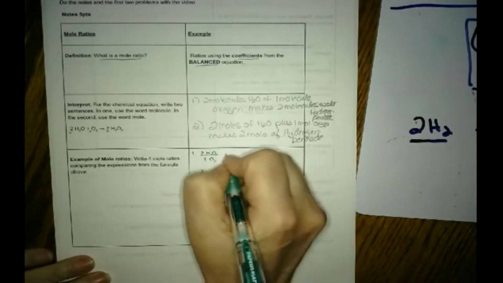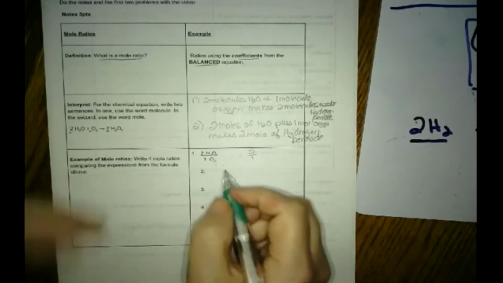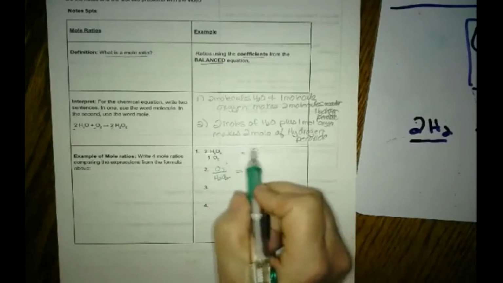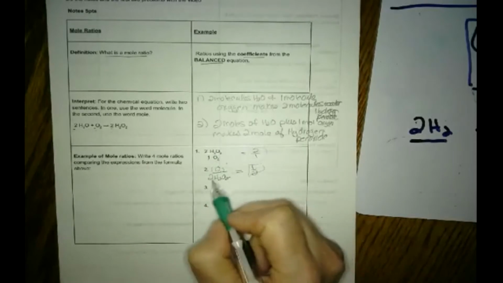Hydrogen peroxide to oxygen, that's a 2 to 1 mole ratio. Okay, I put 2 to 1 there, or you could write it equals a 2 to 1 mole ratio there. Okay, so this mole ratio could be anything we need. Maybe we're not going to hydrogen peroxide. Maybe we want to know how much oxygen we need. Then we can do oxygen to H2O2, and that would give me a 1 to 2 ratio. It's just flipped. Here we have double the hydrogen peroxide that we do oxygen, here we have half, 1 to 2. Half the oxygen is hydrogen peroxide, 2 to 1.